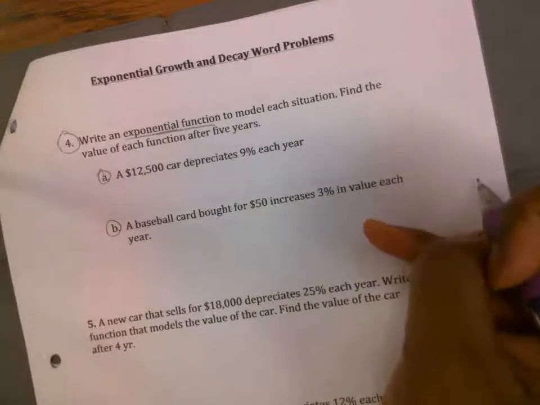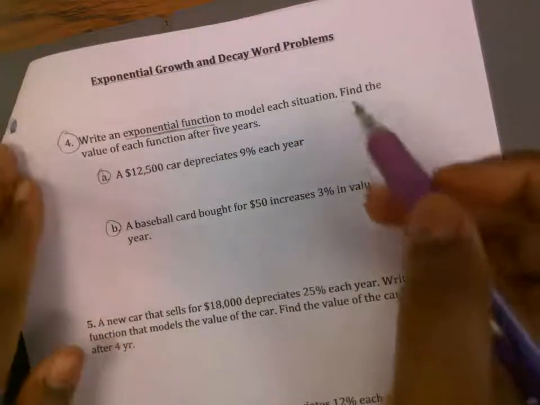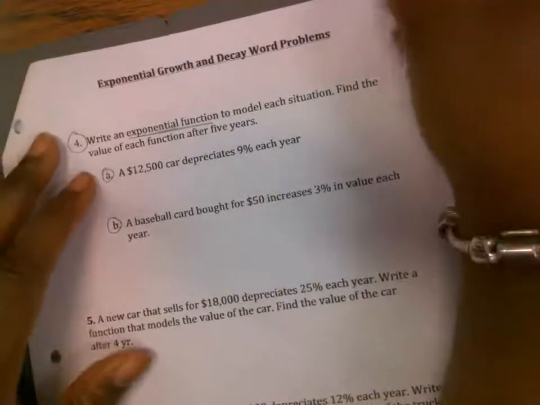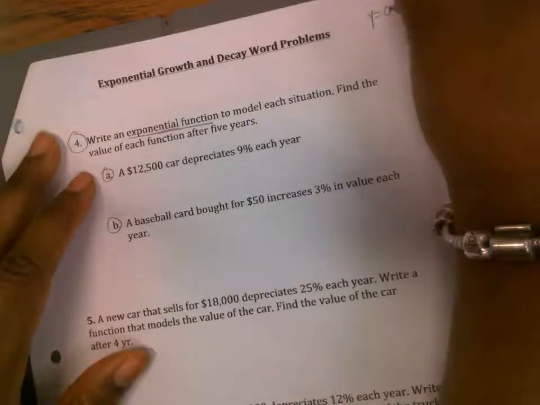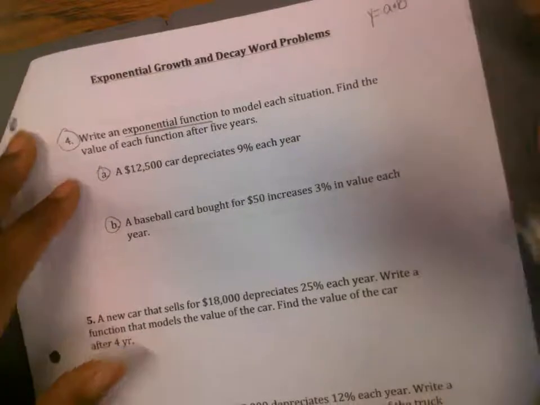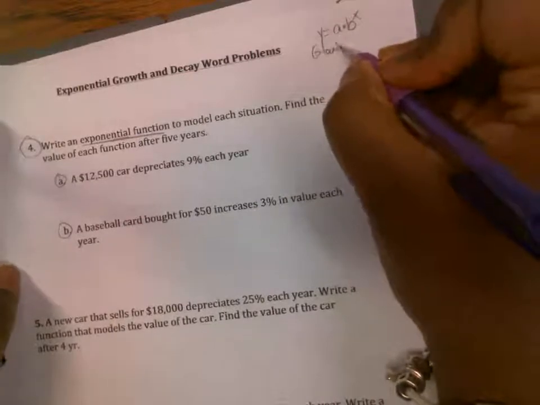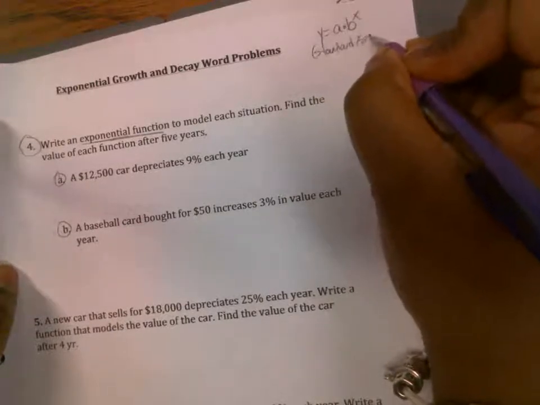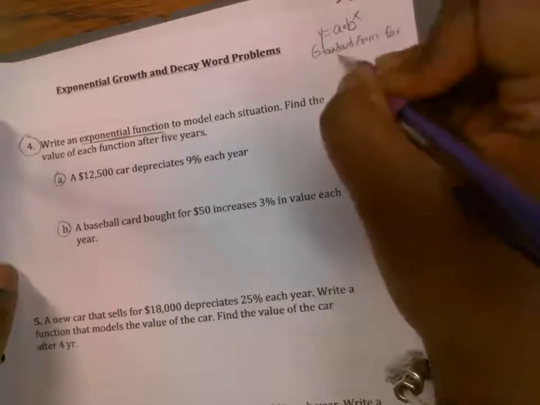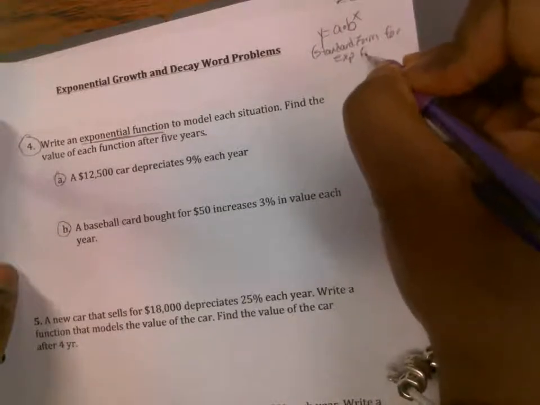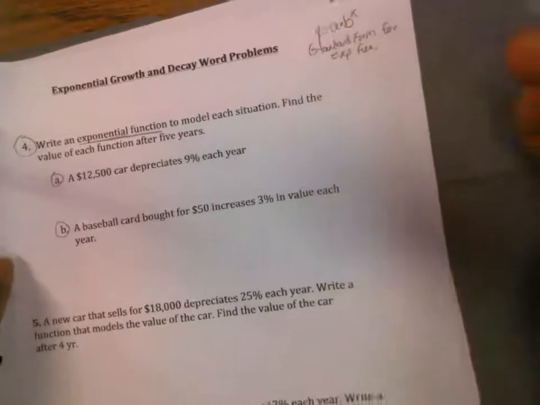Remember, there are 3 different formulas that you use to write these functions. You've got y equals a times b to the x power. This is the standard form for exponential functions.